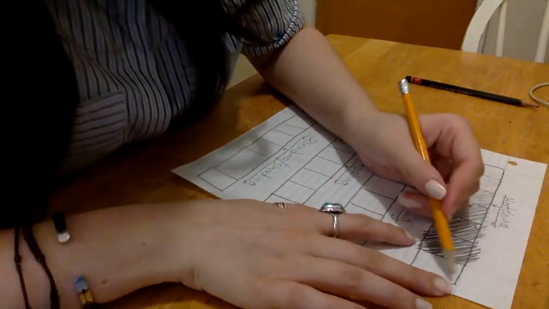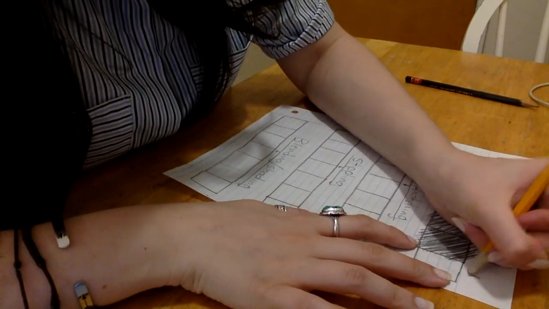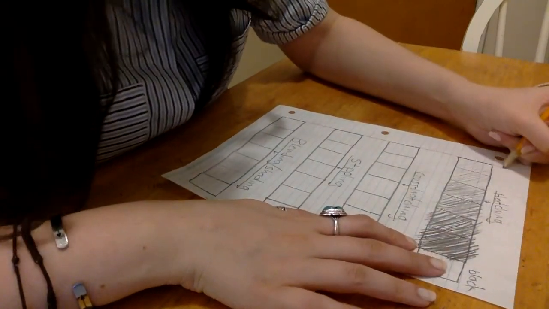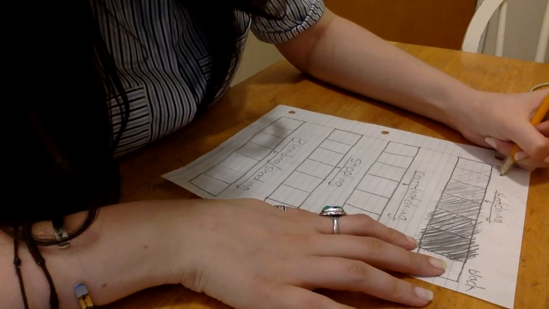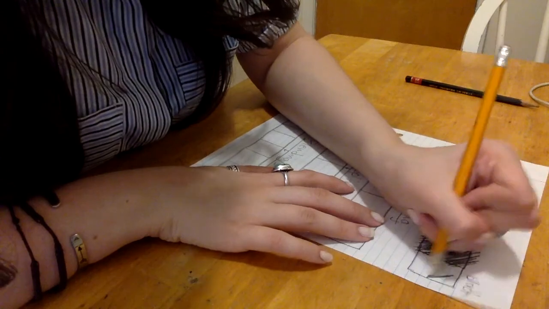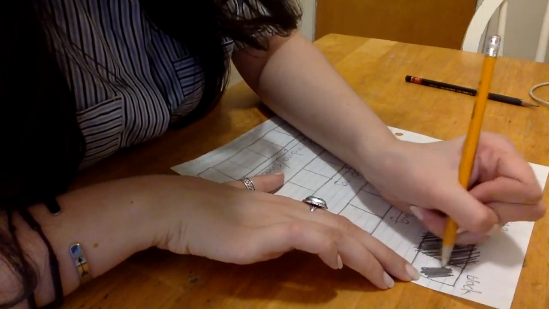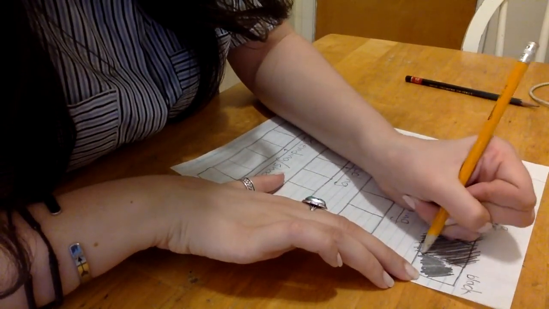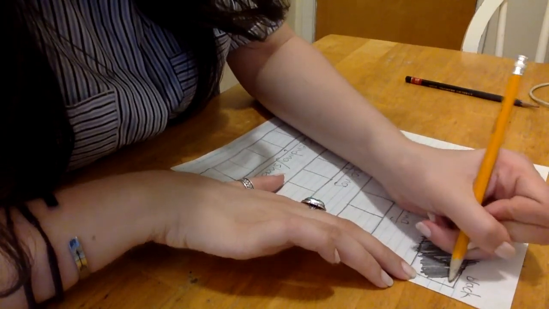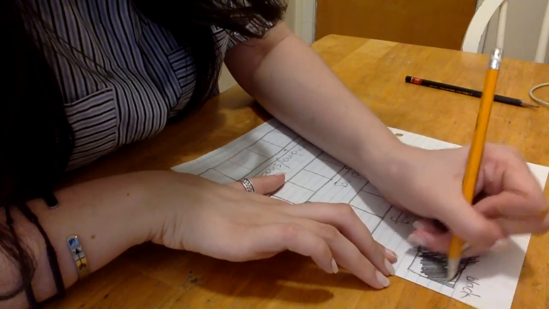Okay, now I'm on the last box, which is black. And I'm just going to completely shade it in because this is my darkest value. So I shouldn't see any white of the paper.